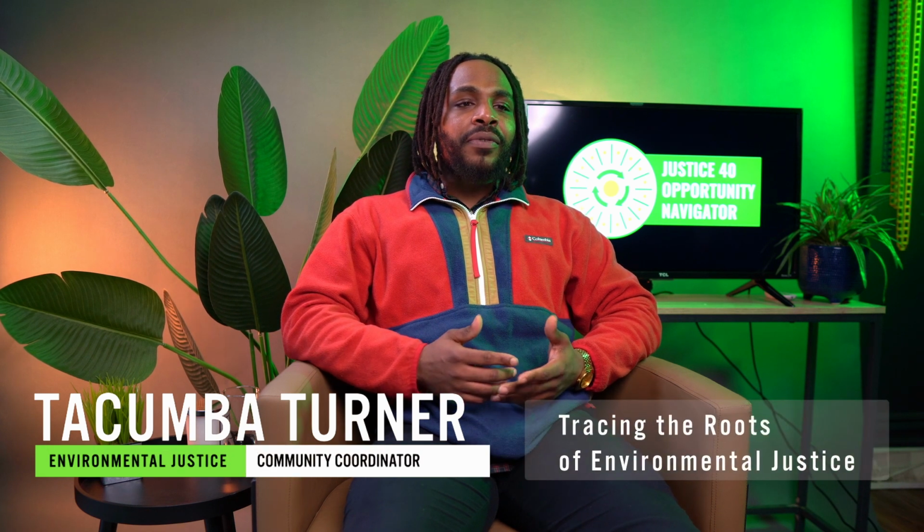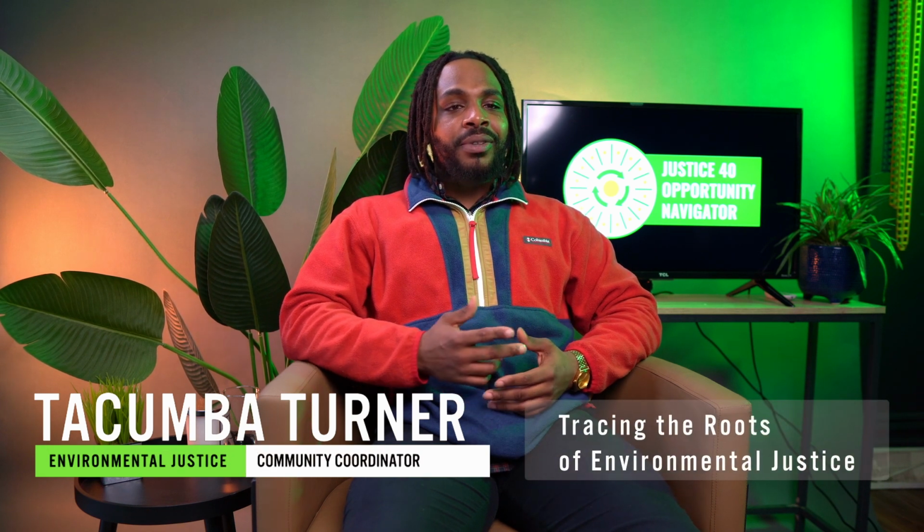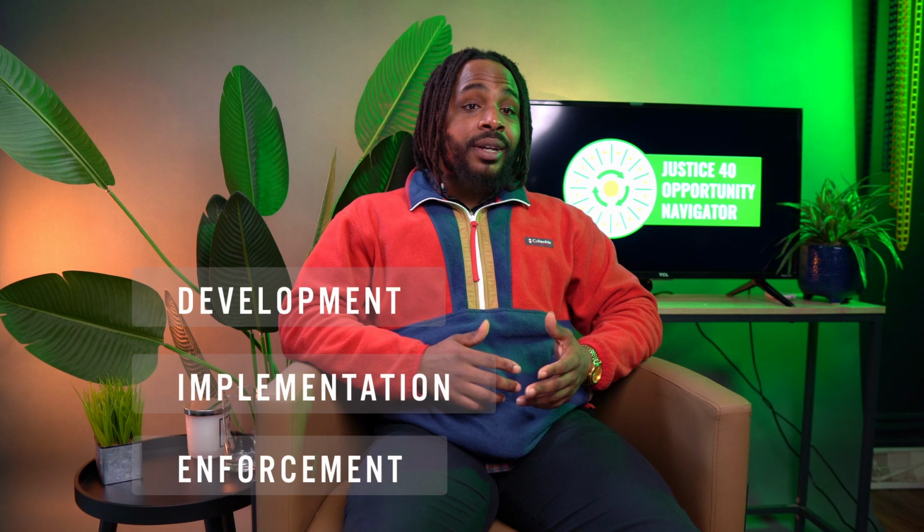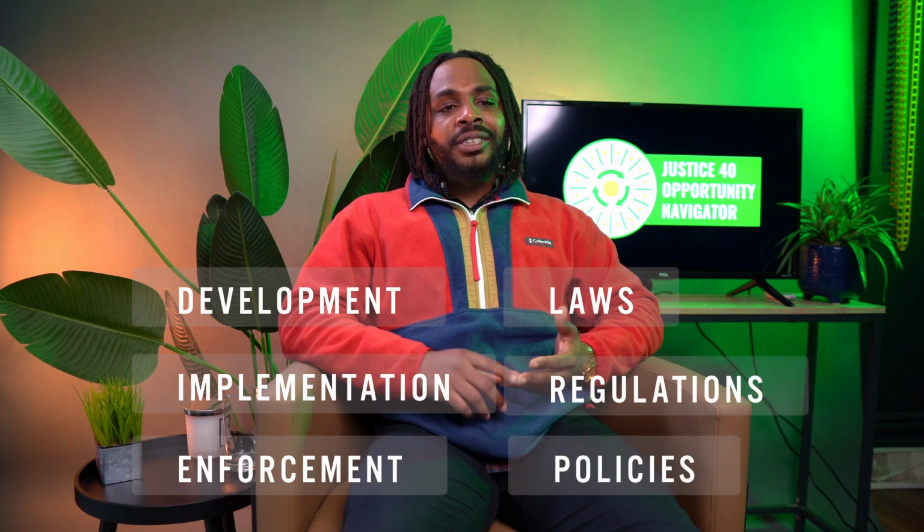So the term environmental justice was actually coined in the 80s, and it refers to the fair treatment and meaningful involvement of all people, regardless of class, race, and national origin. It particularly concerns the development, implementation, and enforcement of environmental laws, regulations, and policies.